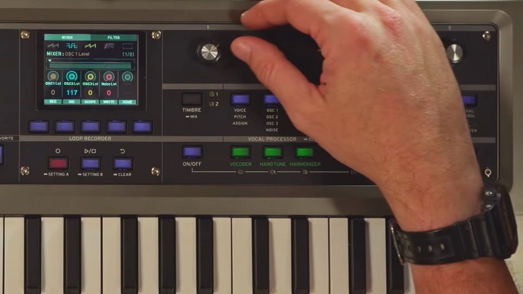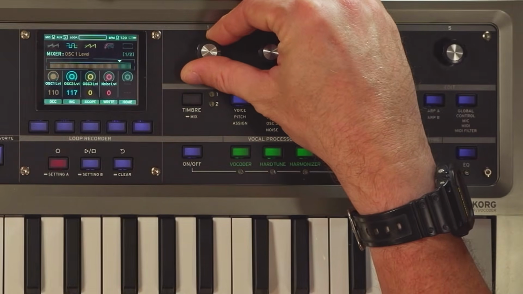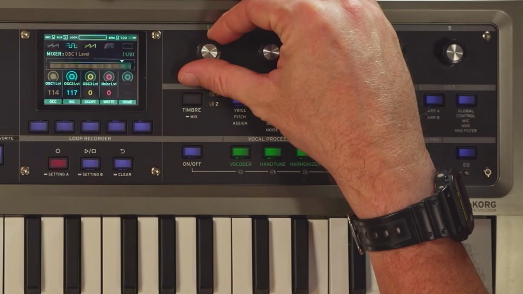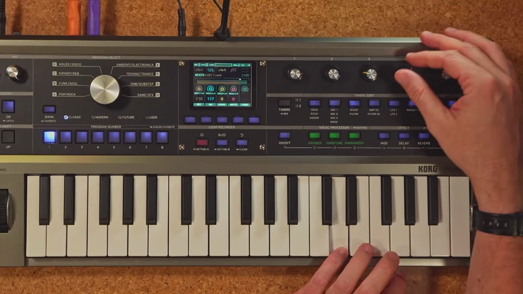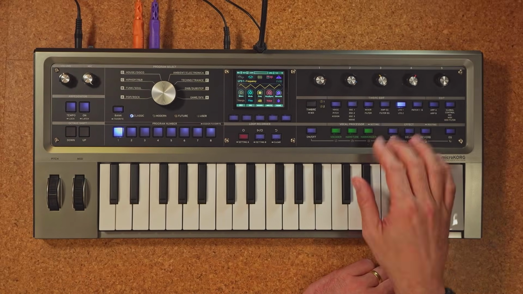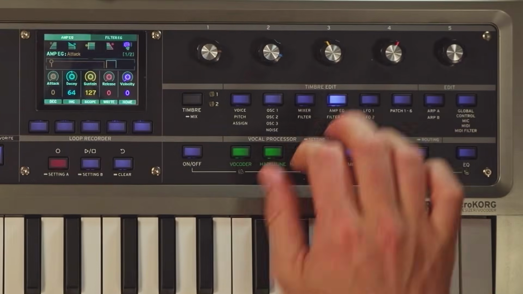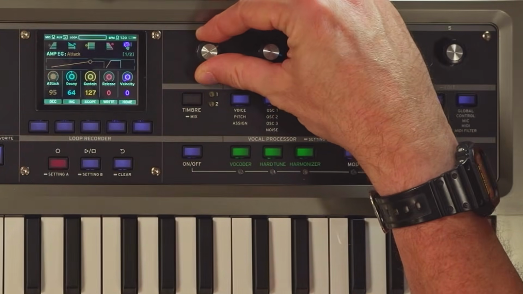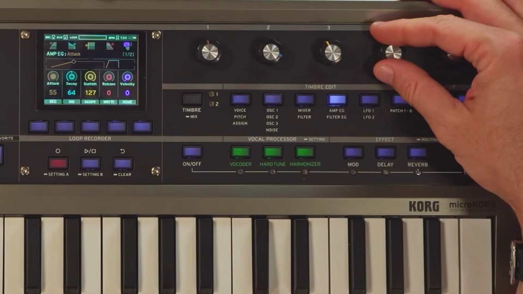And then let's come back into the mixer. Now, the thing that we are so missing is the amplitude. That needs to be increased so we get a slow start and a long release.